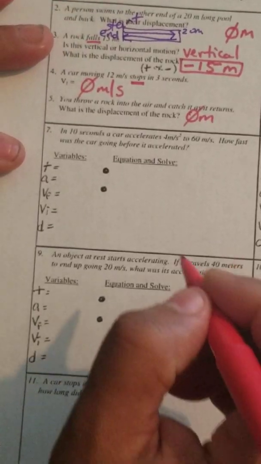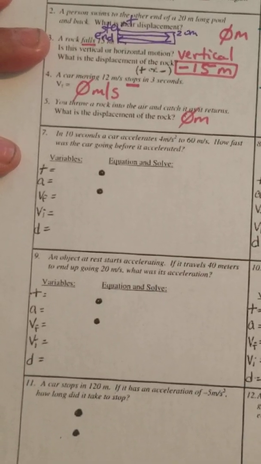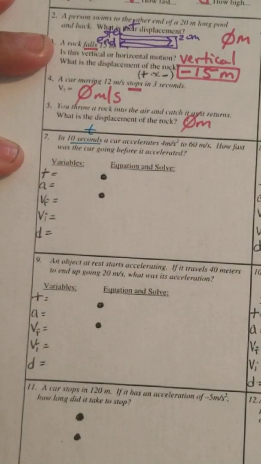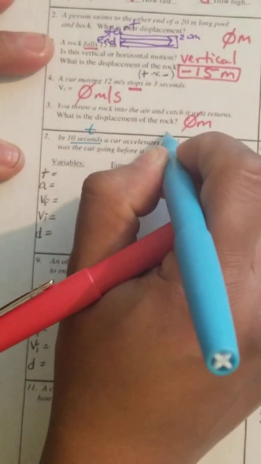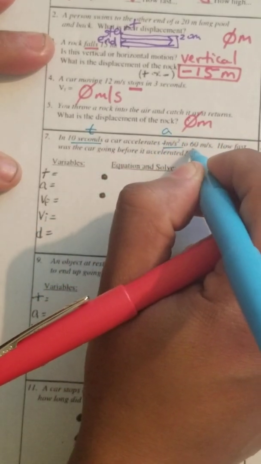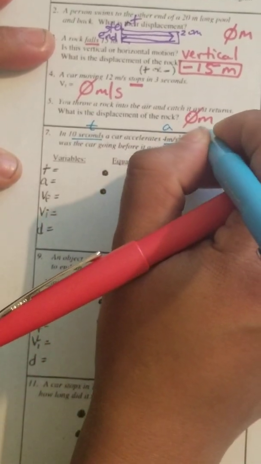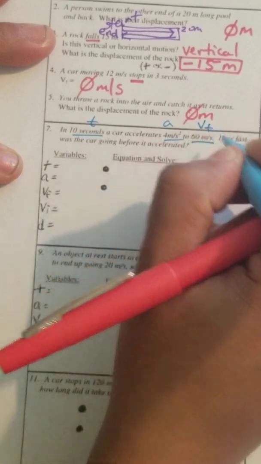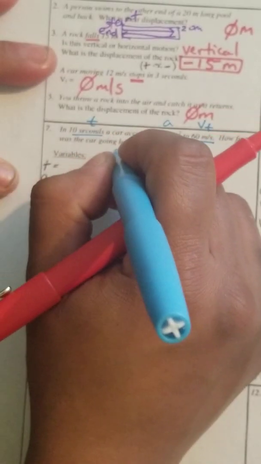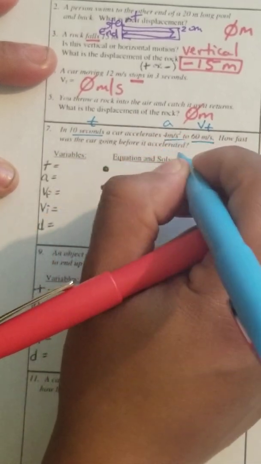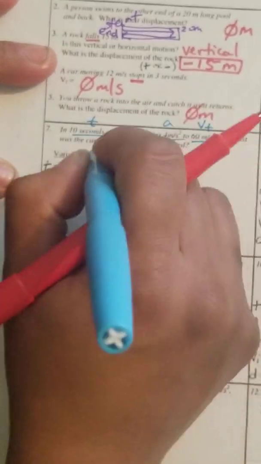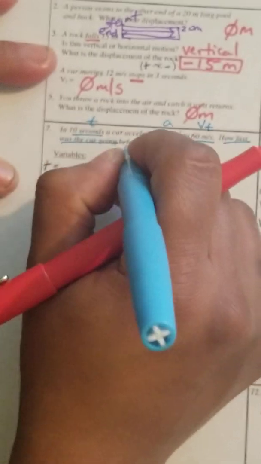Number 7. In 10 seconds, t, a car accelerates 4 meters per second squared, a, to 60 meters per second, vf. How fast was the car going before it accelerated? How fast was it going before?